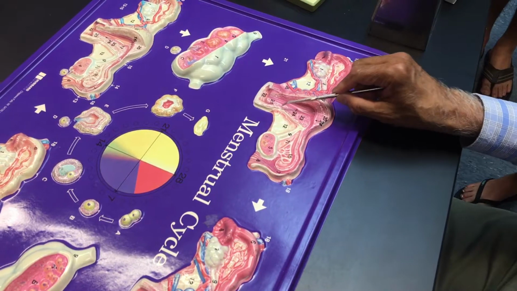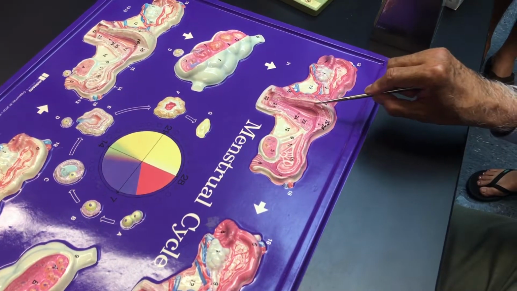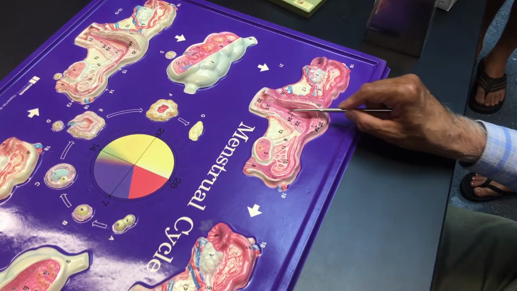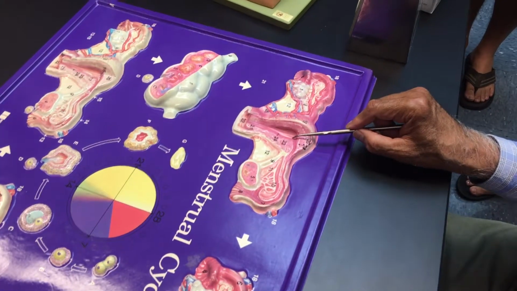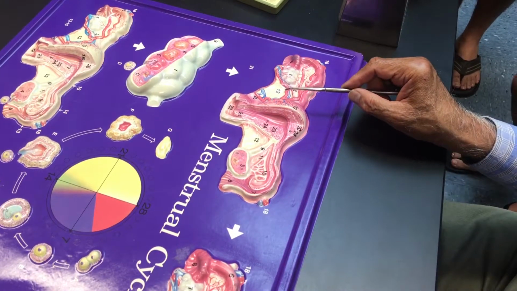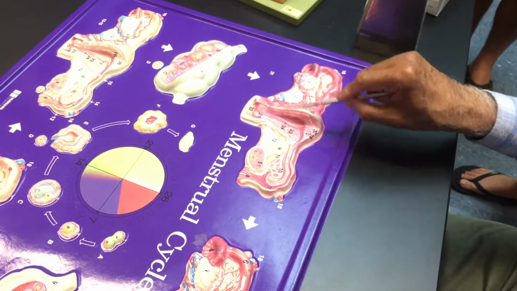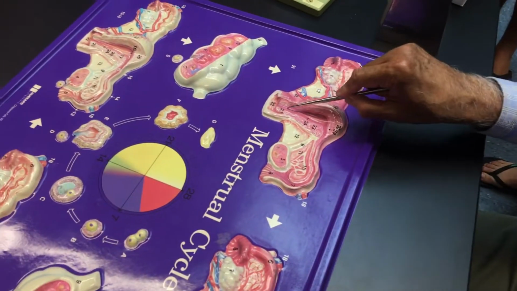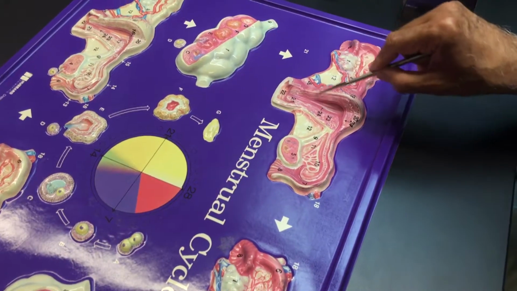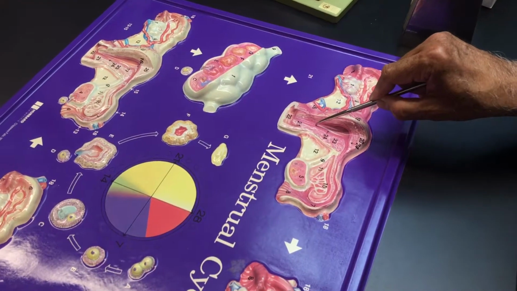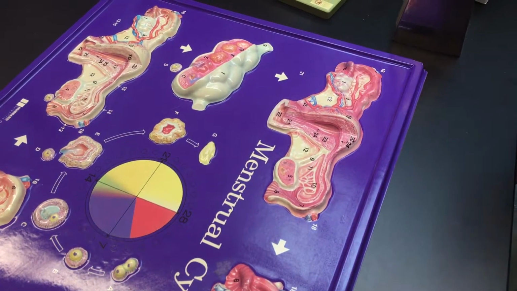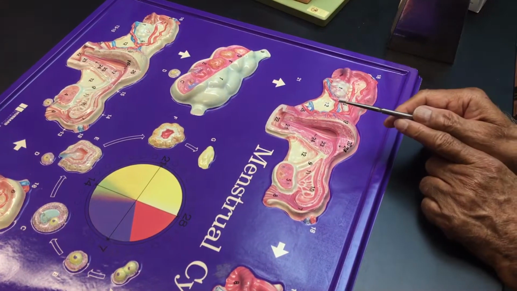Perimetrium, this is perimetrium, myometrium, and endometrium. This is endometrium. Of course, you know endometrium has 2 layers, functional layer and basal layer. This is the uterine cavity. This is the cervical canal. So, in between uterine cavity and cervical canal is the internal os, and in between cervix and vagina is the external os. Os has 2 meanings, but here one meaning is implied.